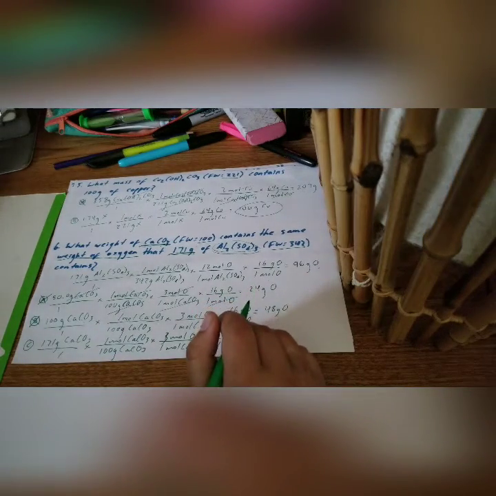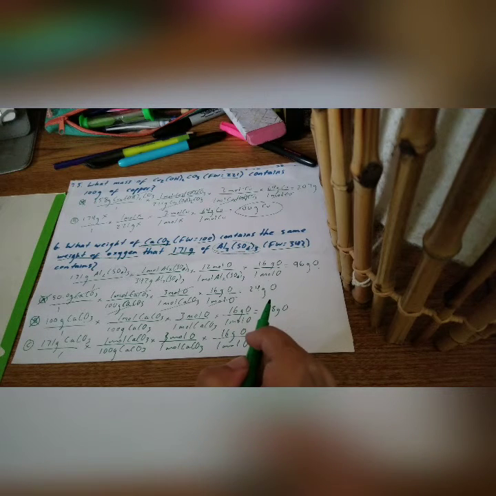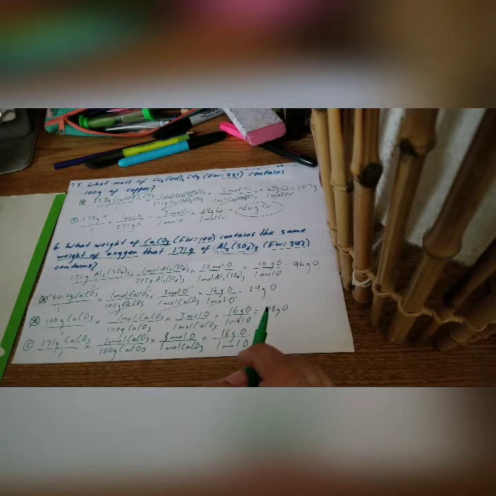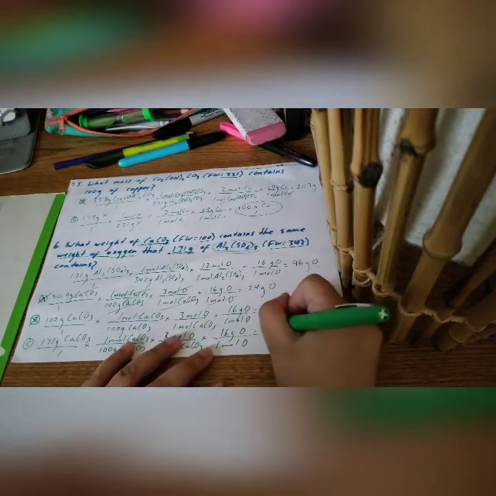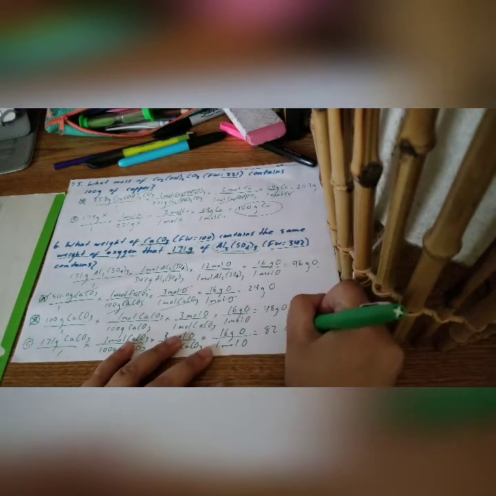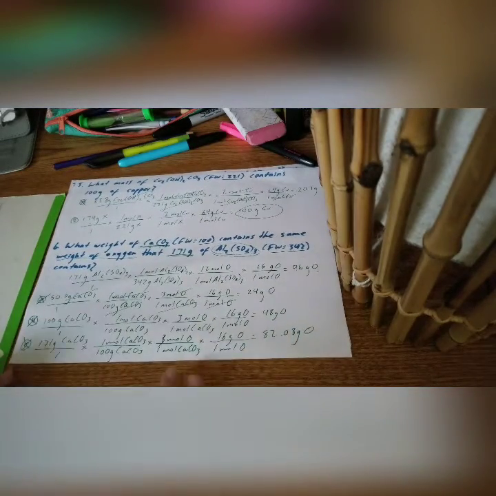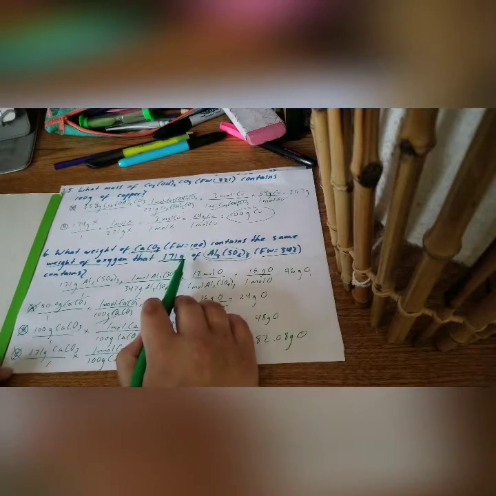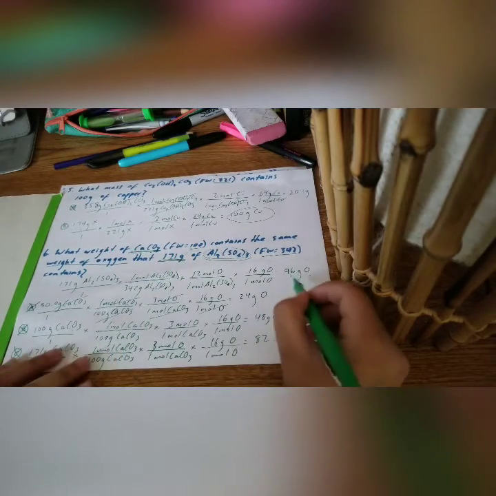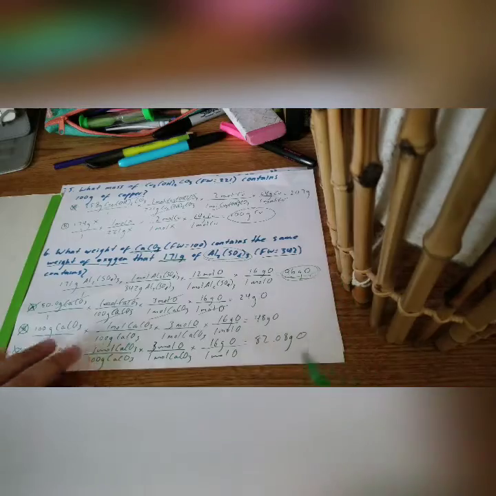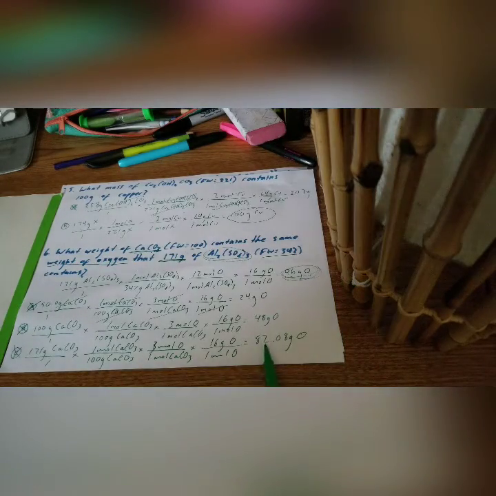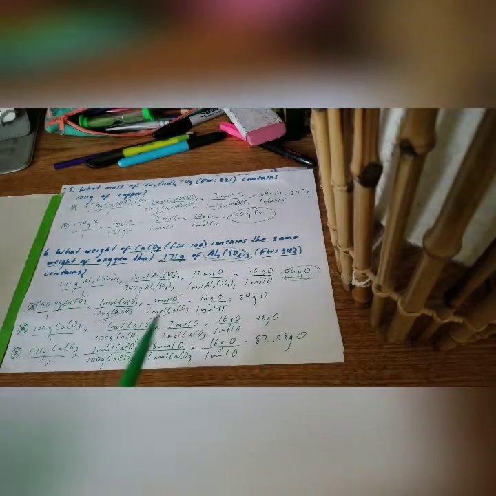Now let's see. 171 divided by 100 times 3 times 16, 82 grams of oxygen. So we're getting close, but it's still not our answer. We need 96. We need 96 grams of oxygen, okay? So C gives us 82.